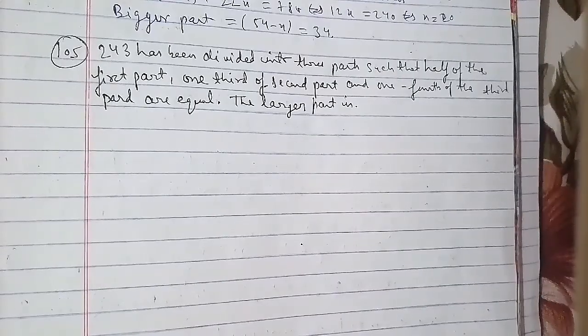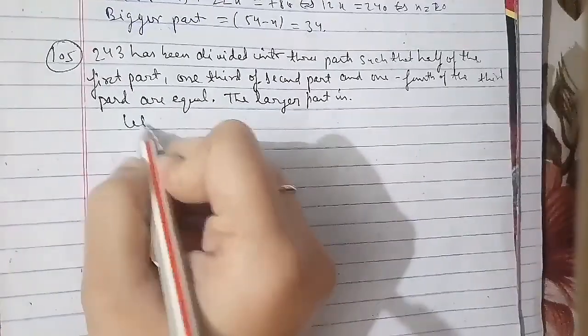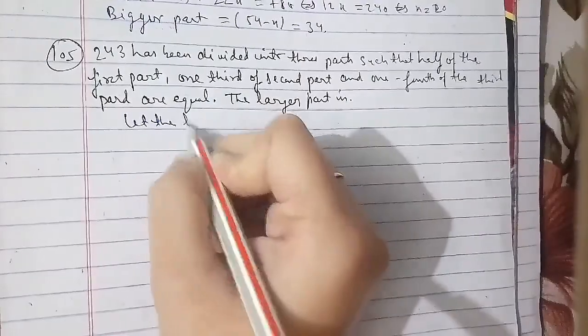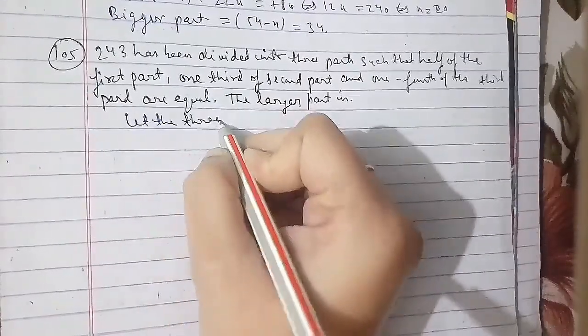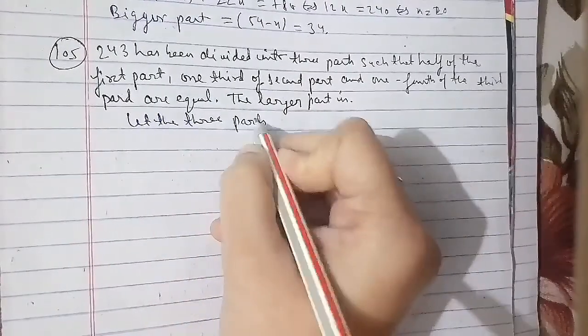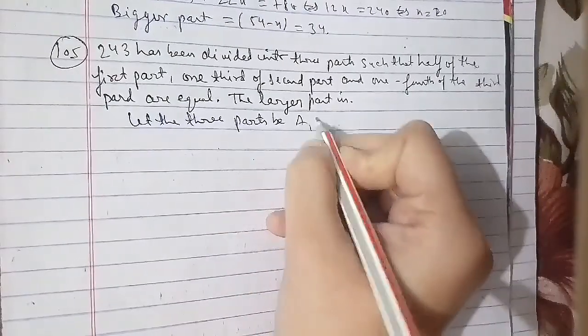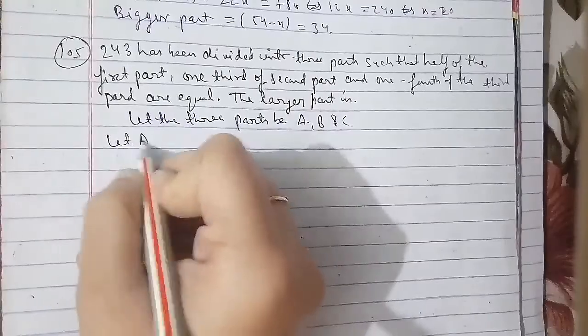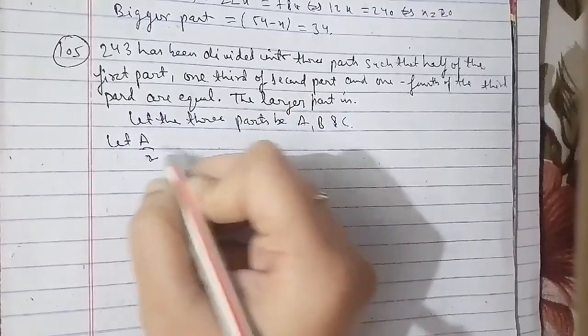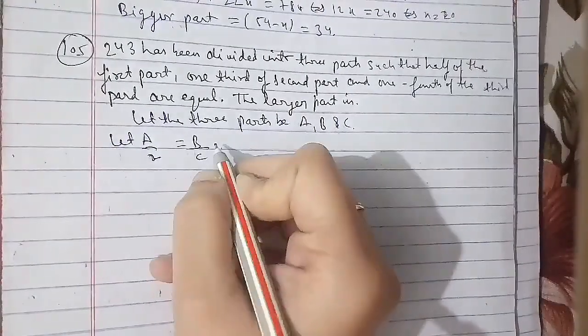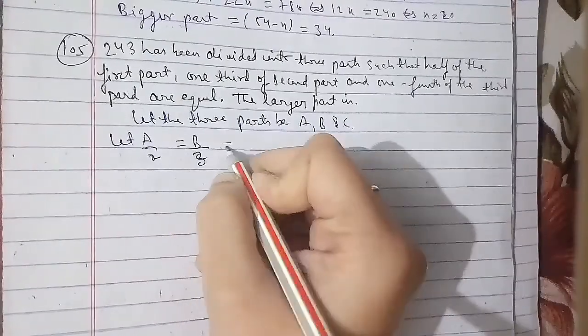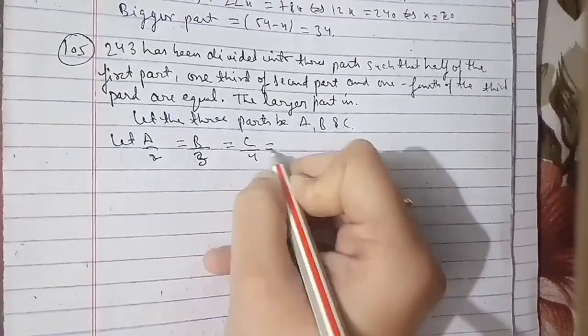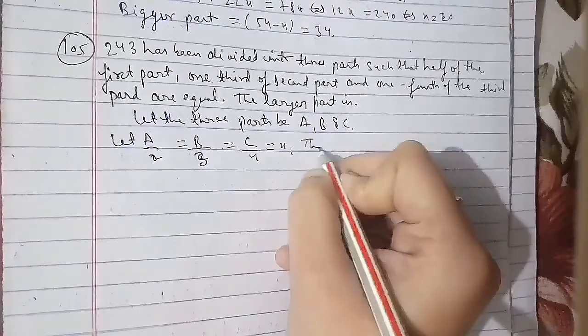So A ratio B ratio C equals 2 ratio 3 ratio 4. Then the largest part equals 243 into 4 upon 9, which equals 108. That will be the right answer for the same here.